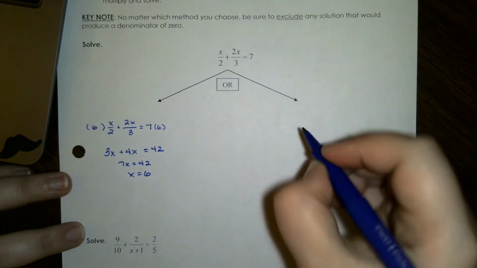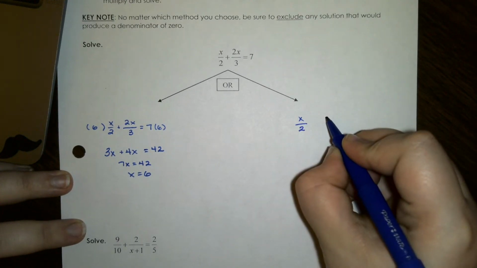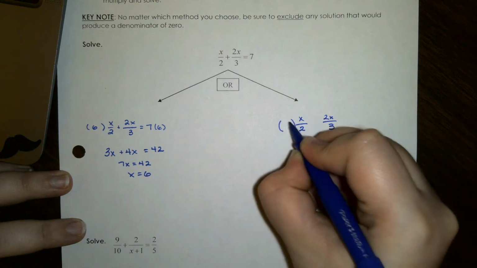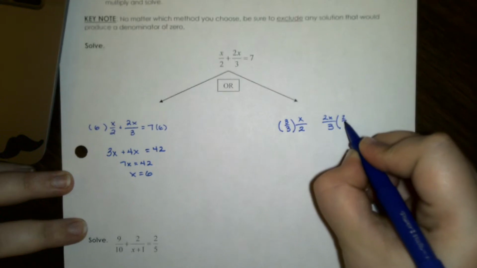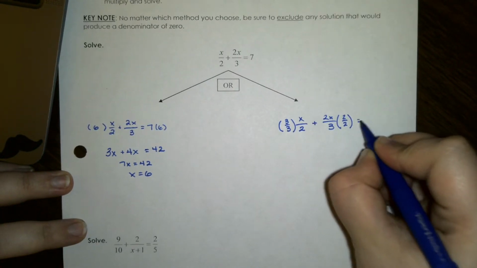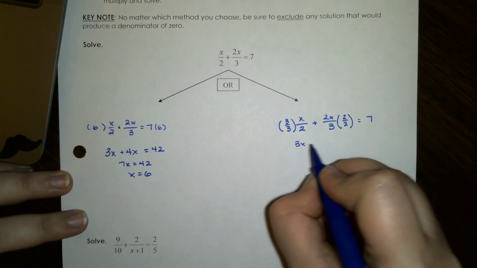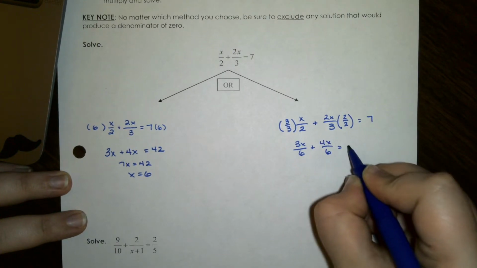The other method says multiply the fractions individually. If I have x divided by 2 and 2x divided by 3, I need to multiply the first one by 3 over 3 and multiply the second one by 2 over 2. Once I do that, I get 3x over 6 plus 4x over 6 equals 7.